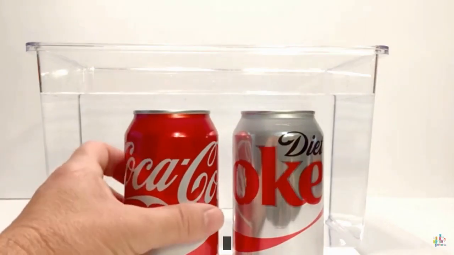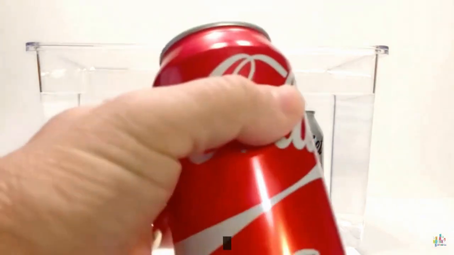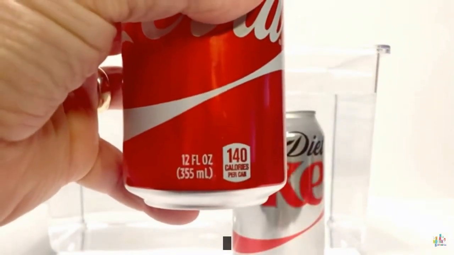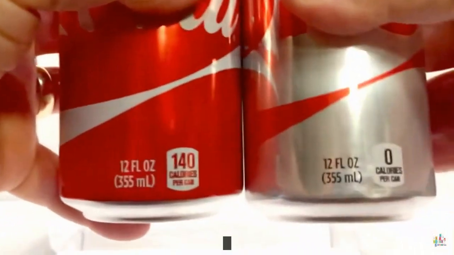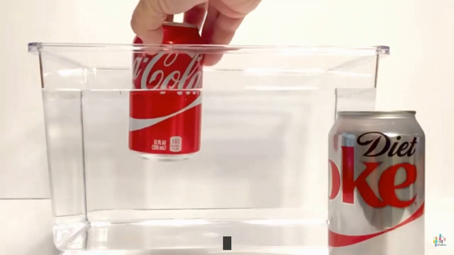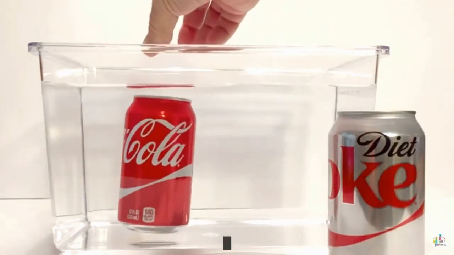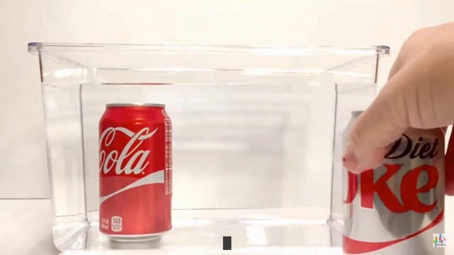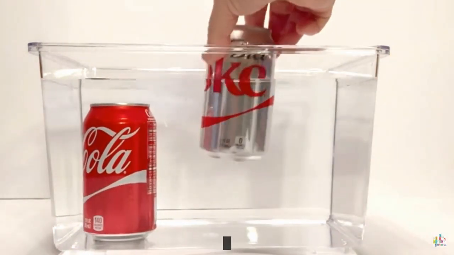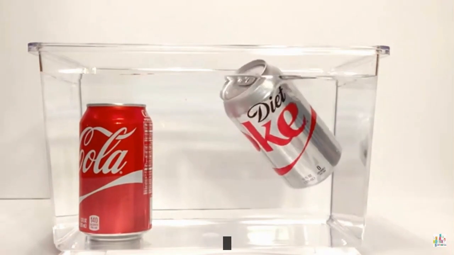Now let's see if our predictions are right. I have my Coca-Cola can here. As you can see, it's 12 fluid ounces. It's the same as my Diet can here, both 12 fluid ounce cans. When I put the Coca-Cola can in, it sinks pretty much right away to the bottom. Then when I add the Diet Coke can in, it floats actually.